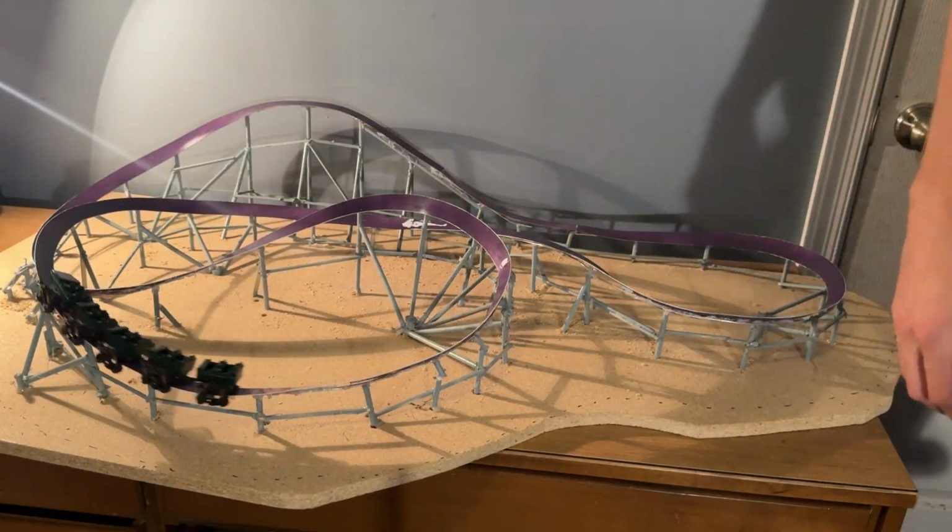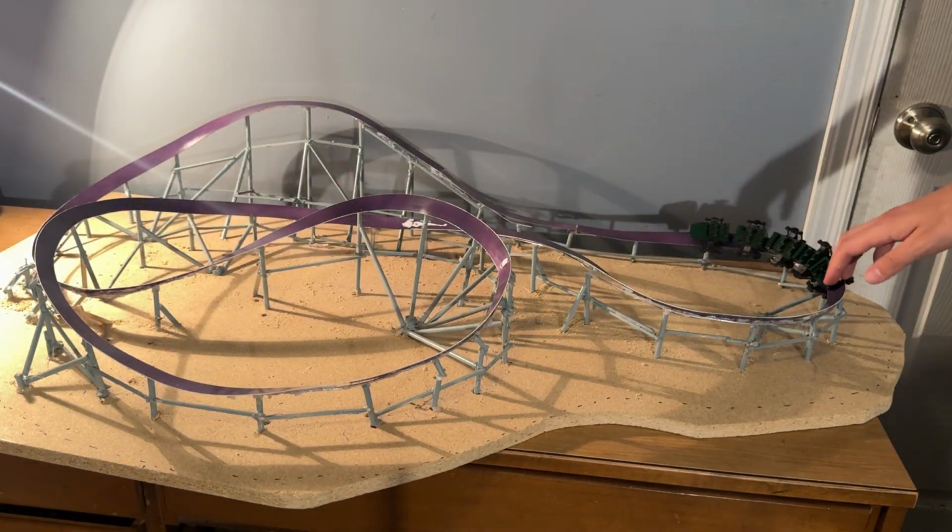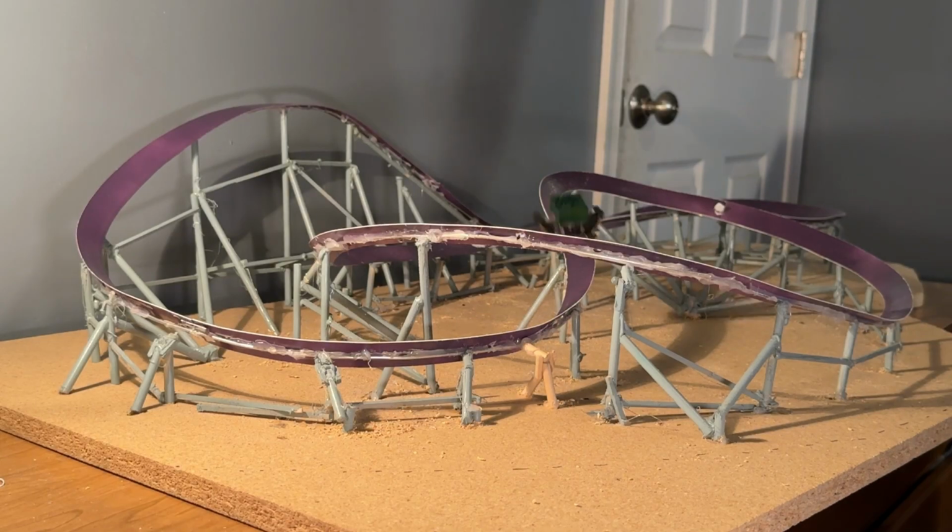Overall, I think this second model was a lot better than the first because it was easier to build and it's stronger, but there's still a lot of problems that I need to solve that I will be covering in a separate video, problematic coaster style. So that's it for how I built a model coaster that I designed on my computer.